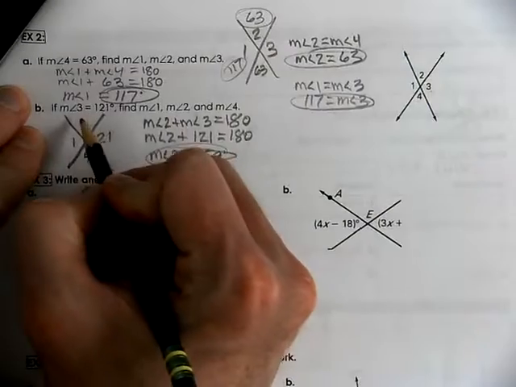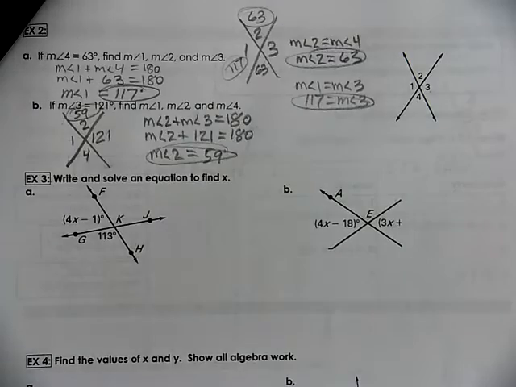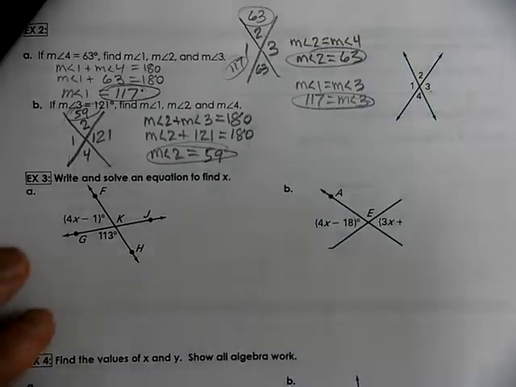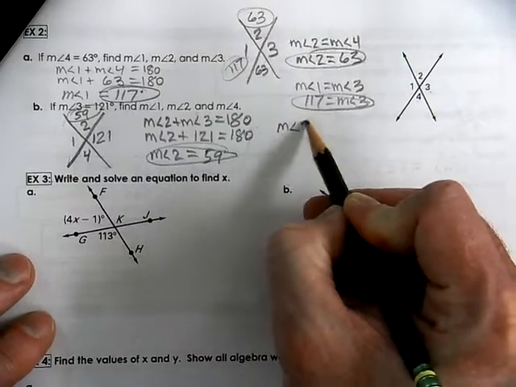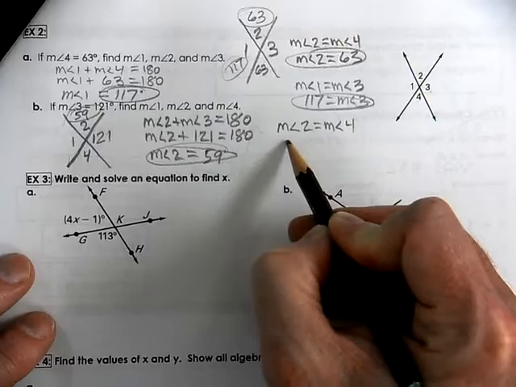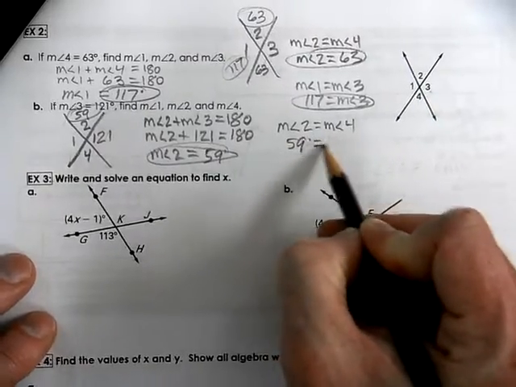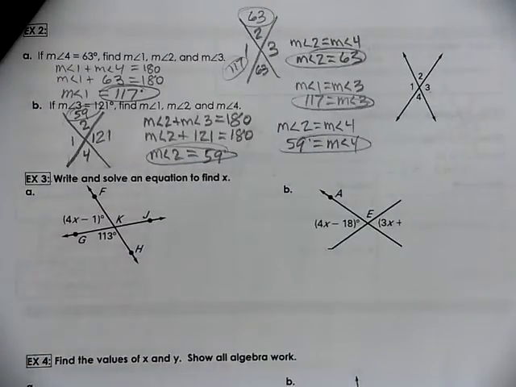So angle 2 is 59 degrees. So what's the measurement of angle 4? Angle 2 is going to equal angle 4. So if angle 2 is 59 degrees, the measure of angle 4 is 59 degrees. Because they are a linear pair.